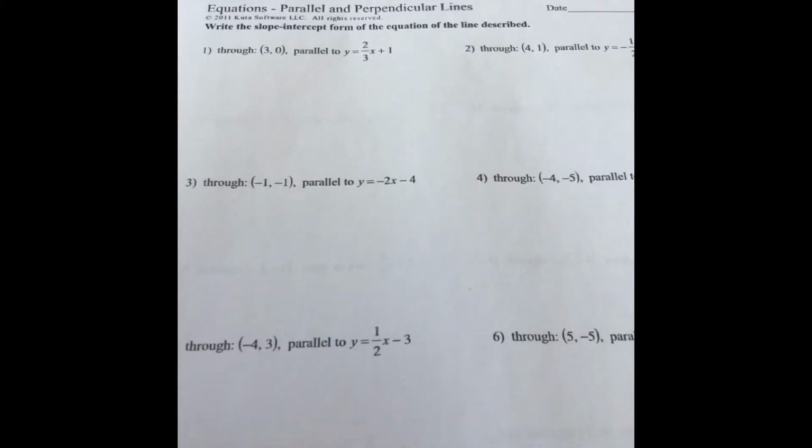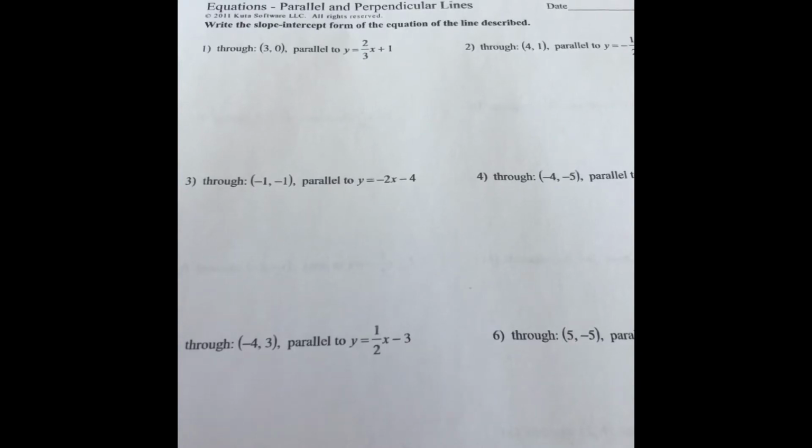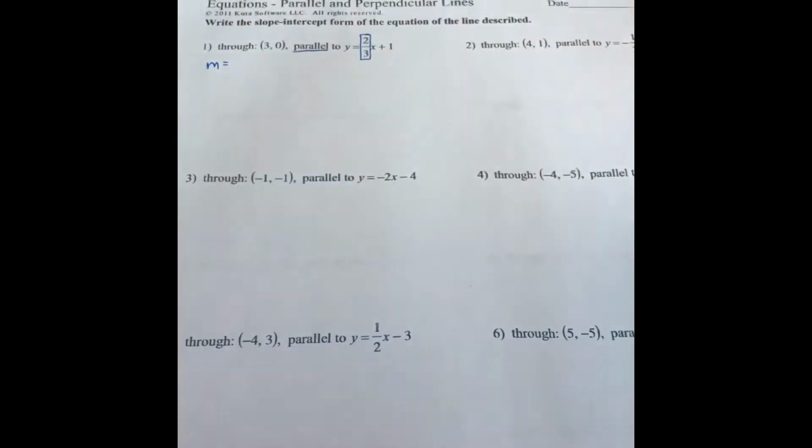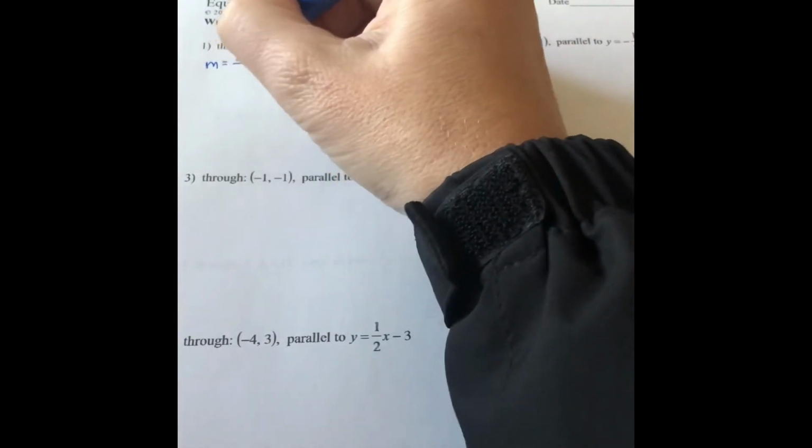All right, guys, I'm going to post this answer key as well, but I'm going to go ahead and work out a few of the problems, just some of the ones that you guys have had some questions about. So we'll start with number 1, and first thing is we want to underline that it says parallel because that tells us that we're going to be using the exact same slope that was given in our equation. So our original slope, this is step 1, is to identify that the slope was 2/3.